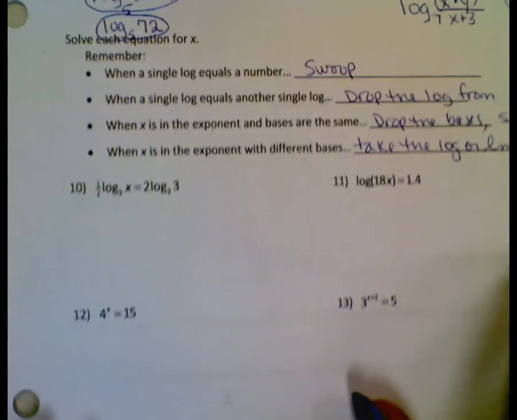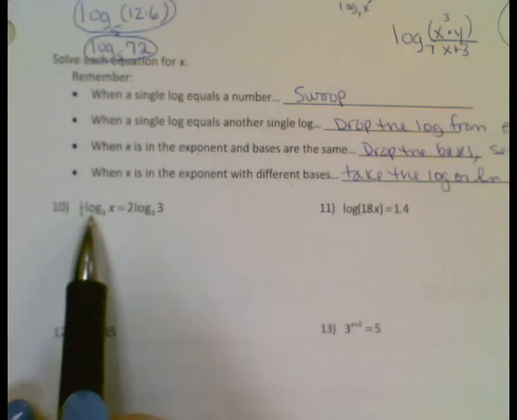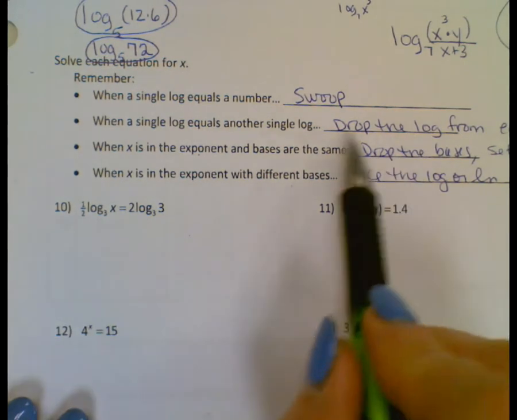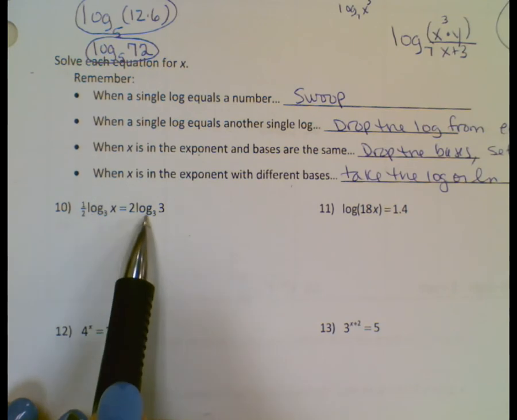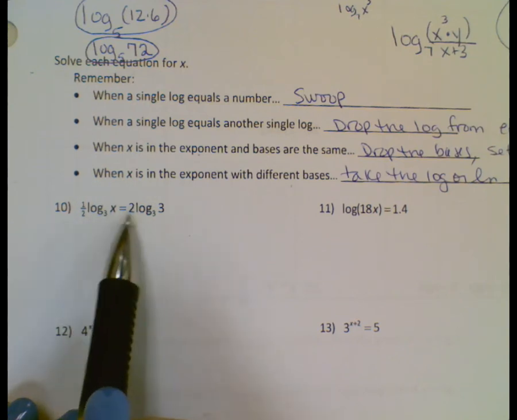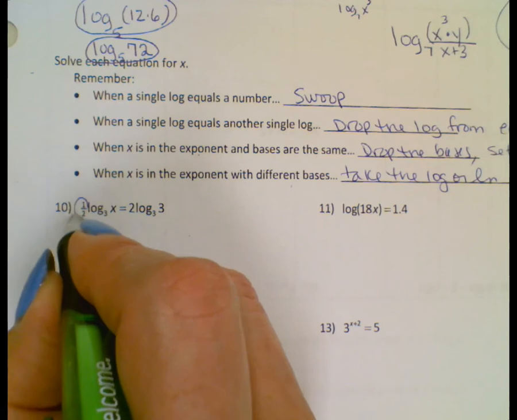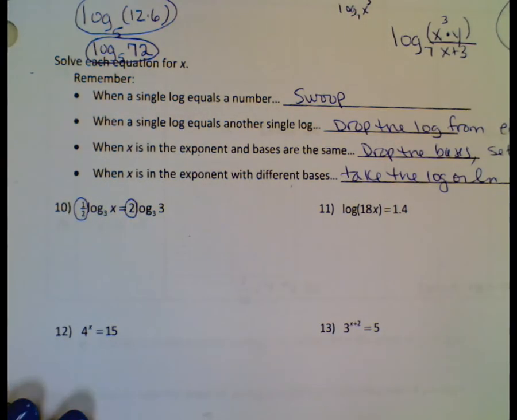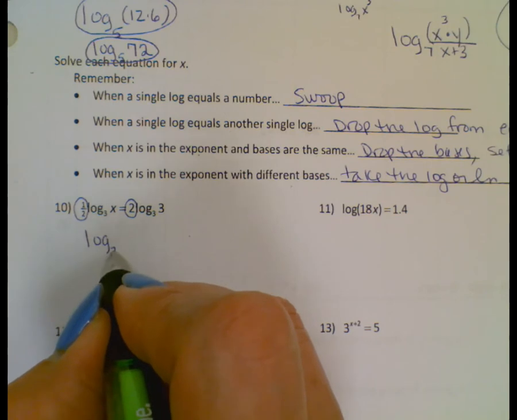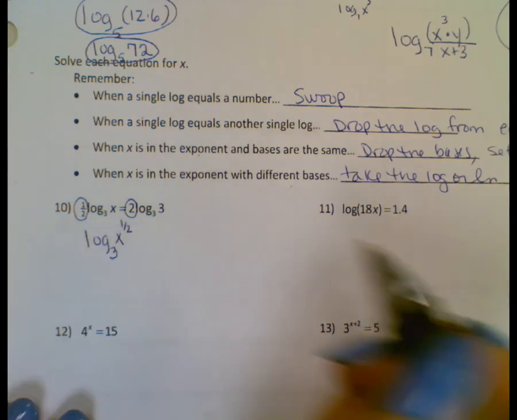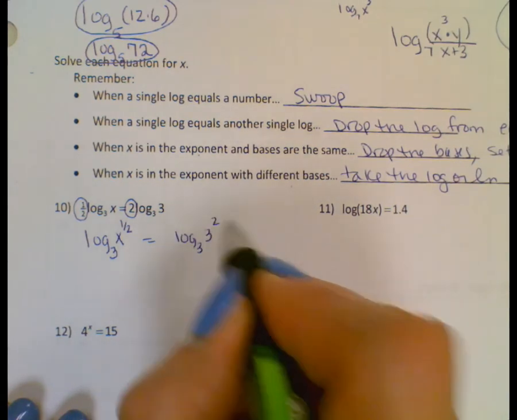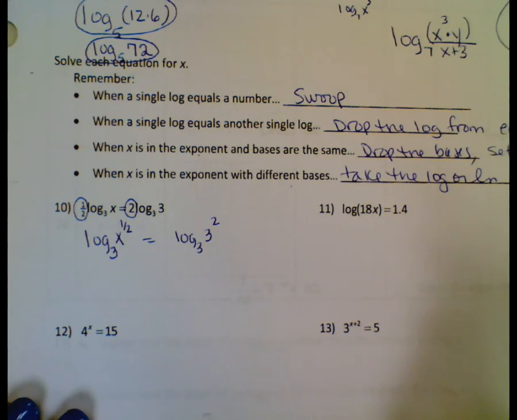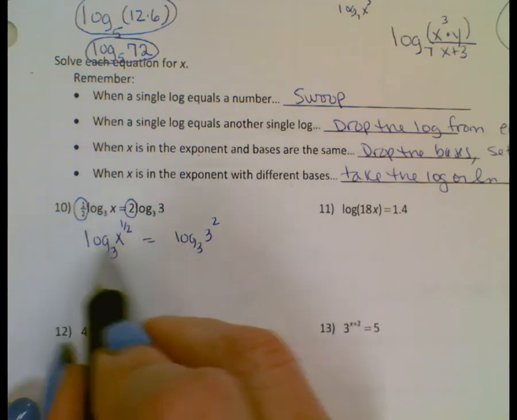So, in this first problem, number 10, it looks like we have a log on each side. When a single log equals another single log, we're going to be dropping the log from each side, but you can't do it yet. Does anyone see a problem with this? I do. There's some numbers out front, and you cannot drop the logs if there are these outside numbers. So we're going to rewrite the left side as log base 3 of x to the 1/2 equals log base 3 of 3 squared. Now we can drop the log from each side because we've cleared the numbers out front.